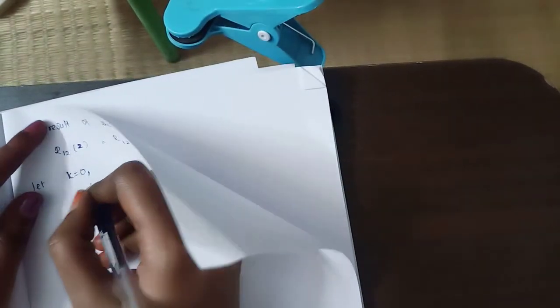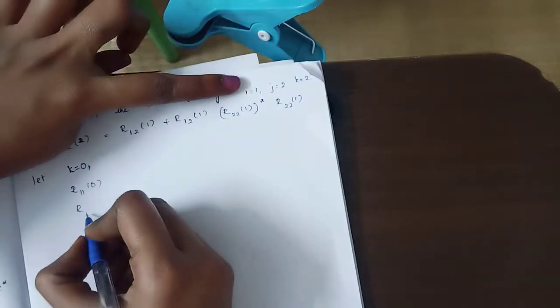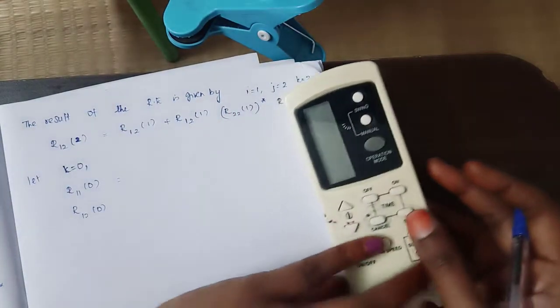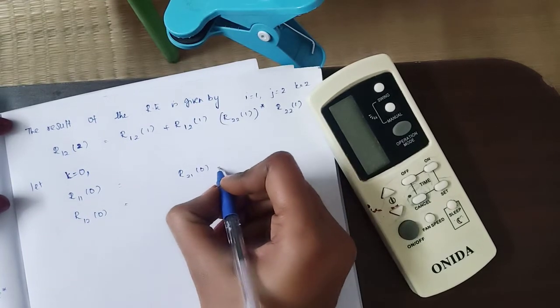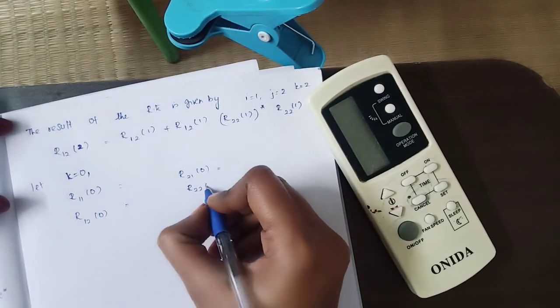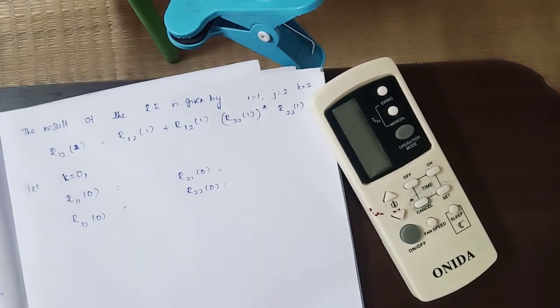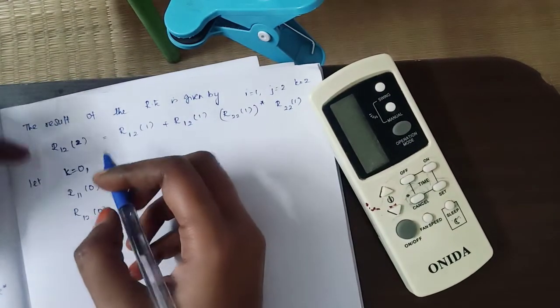See this diagram. So whenever k equal to 0, R11 of 0, R12 of 0 we'll have to find out, and R21 of 0 and R22 of 0.